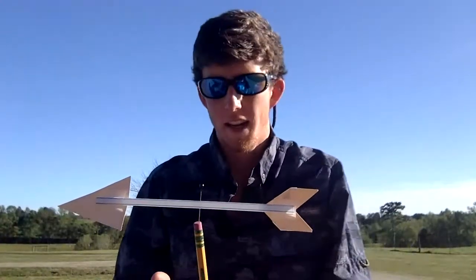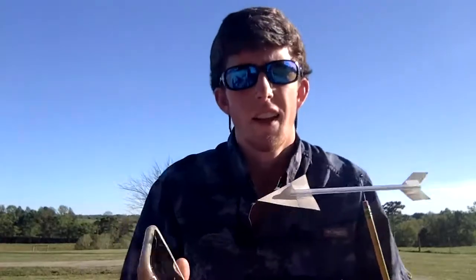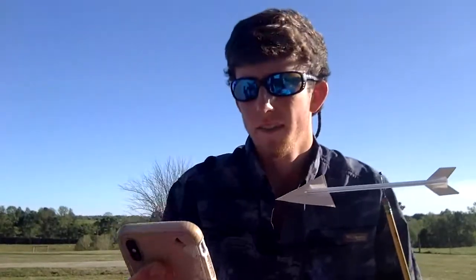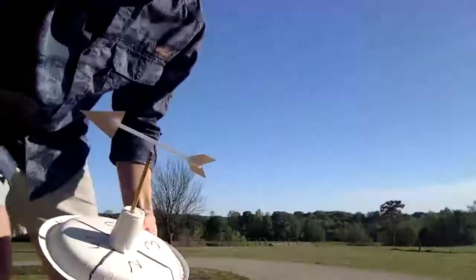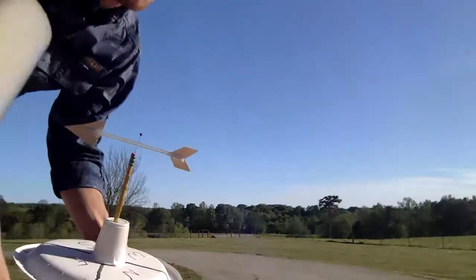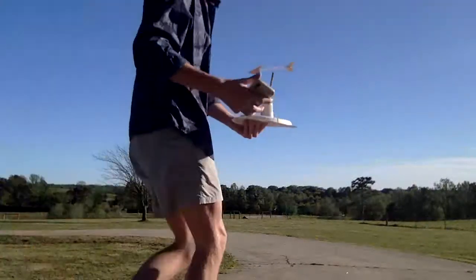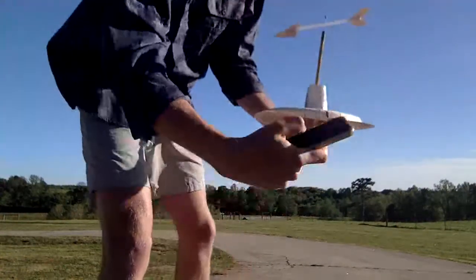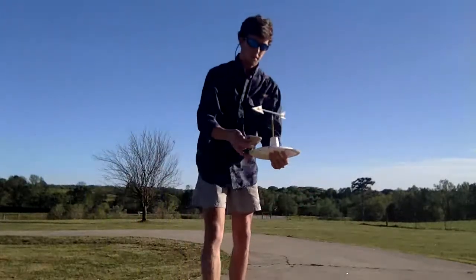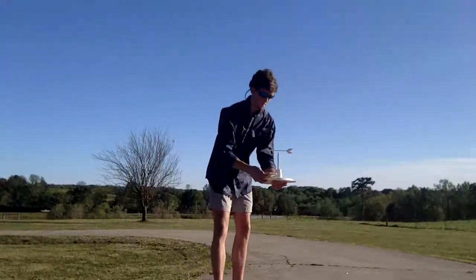Alright, for this next part of the experiment, you're going to take your compass. I have mine on my phone. Look for the north and do it with your wind vane.